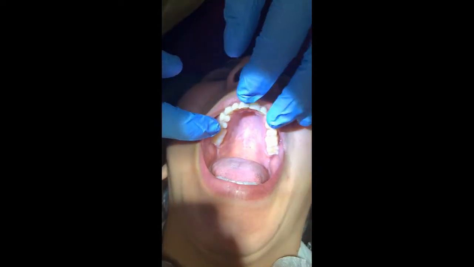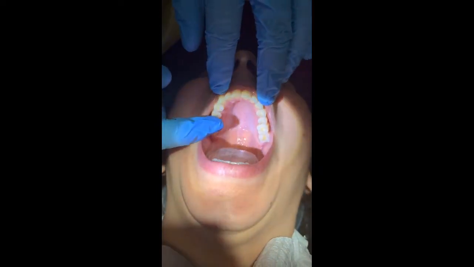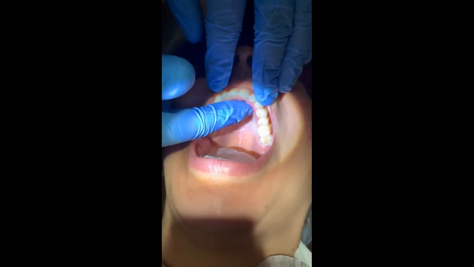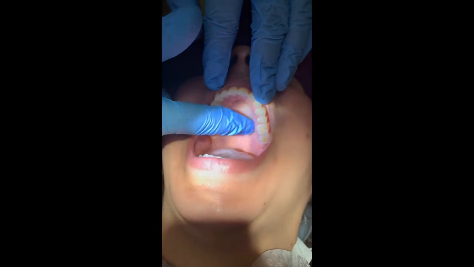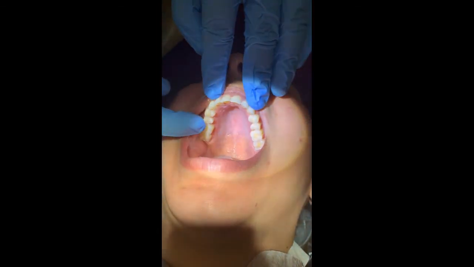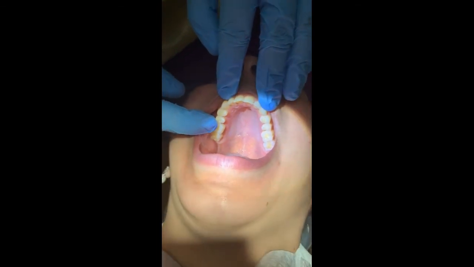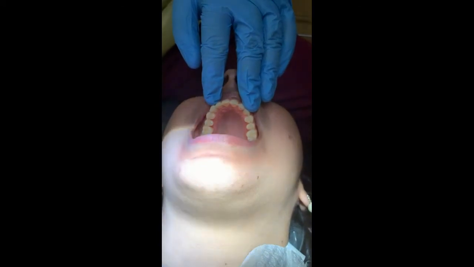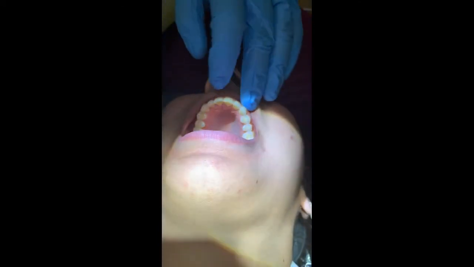Lastly, we assess the roof of the mouth, tonsils, and the throat. We feel around the roof of the mouth and we look for consistency in color, shape, and texture. We look at the tonsils and the throat by asking the patient to stick out their tongue and place the mirror on top of the tongue and ask the patient to say, ah. We look for trauma, lesions, swollen tonsils, and infected throat.